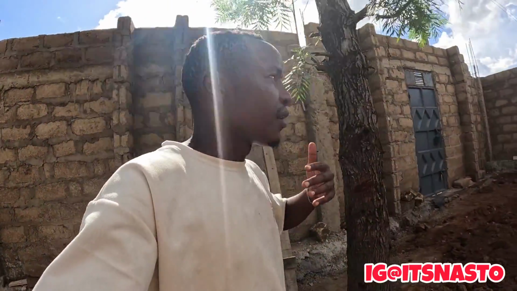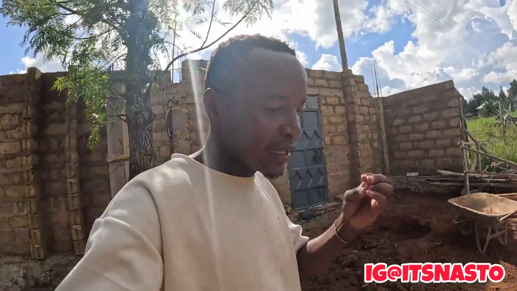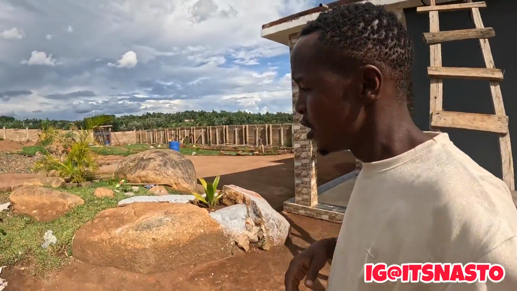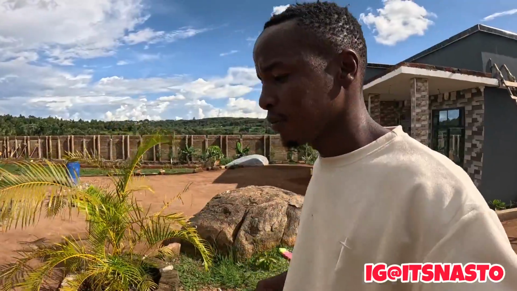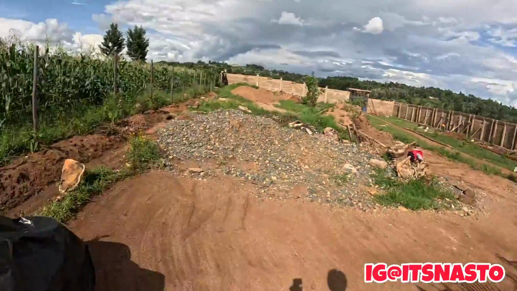But then, guys, what also really helped me a lot is that after I bought this land, as you have seen in the video, we started constructing 6 months ago. 9 months ago when I bought it, and then I sat for like 3 months without starting any construction. So during that period, I was just collecting materials. When I find some small money, I bring in ballast.